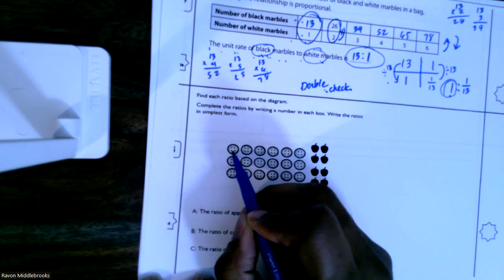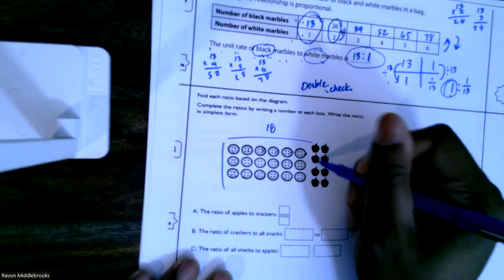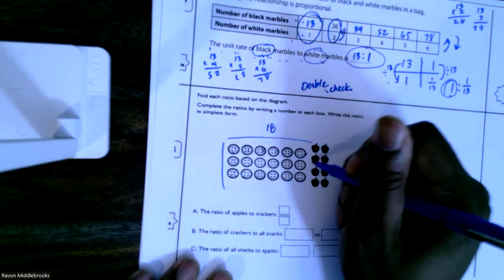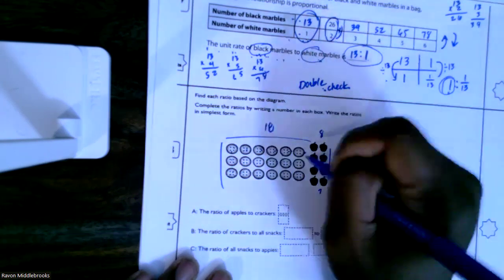We'll figure it out. Find each ratio based on the diagram. So 3 times 1, 2, 3, 4, 5, 6. You saw I just did that? I didn't count them all. I said, okay, so the length times the width: 1, 2, 3 by 1, 2, 3, 4, 5, 6 is 18. Then 1, 2, 3, 4 by 2, which is 8.